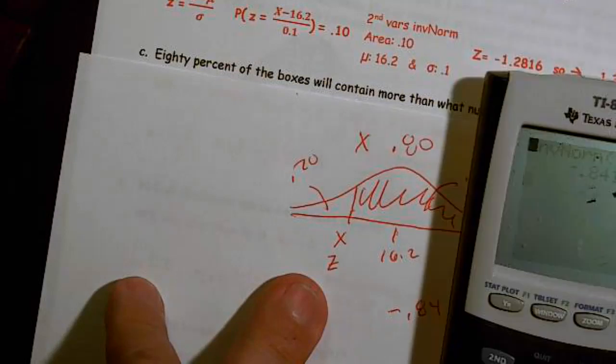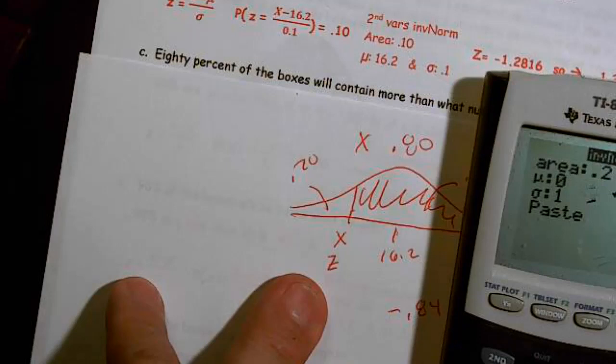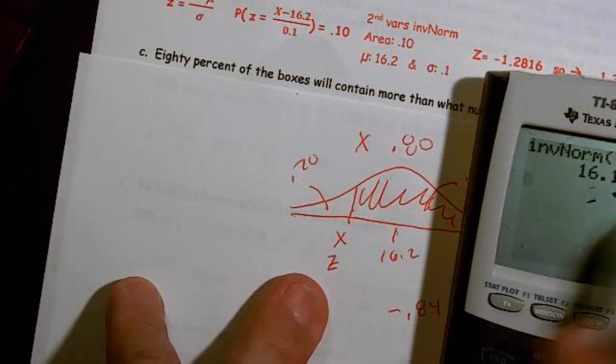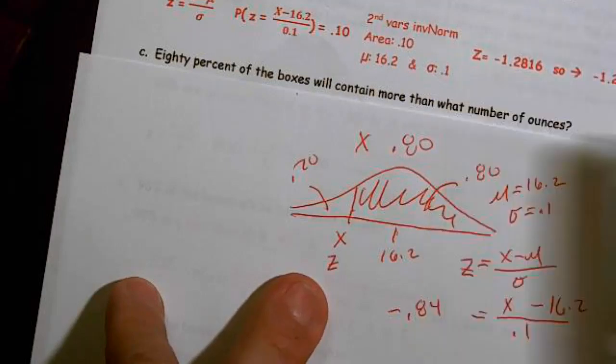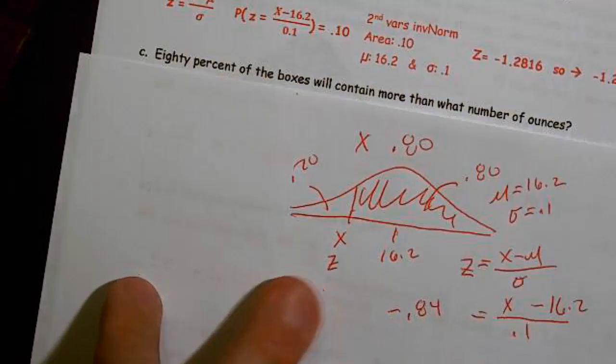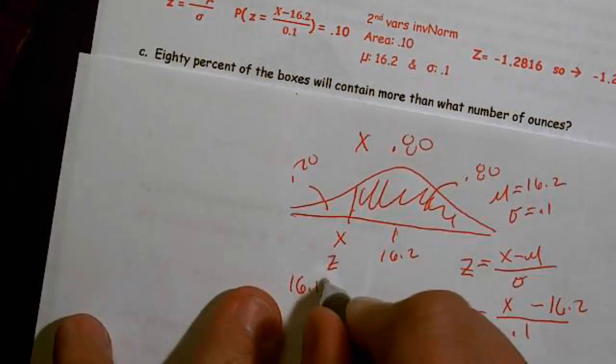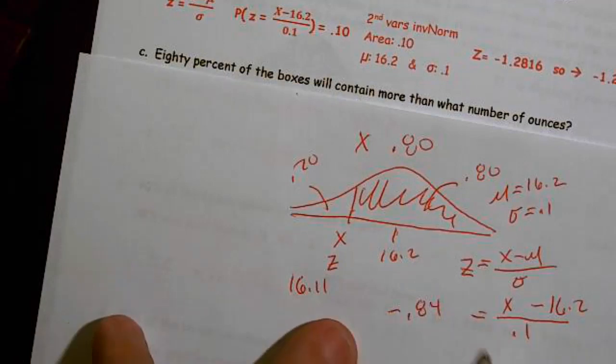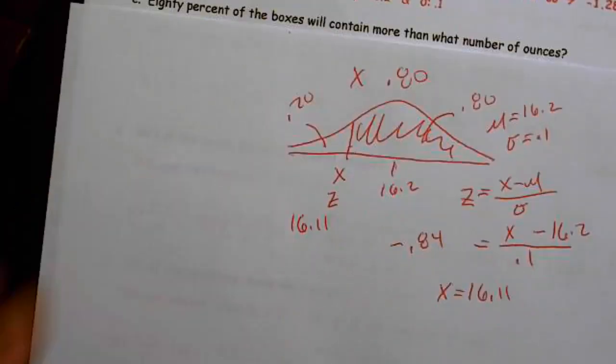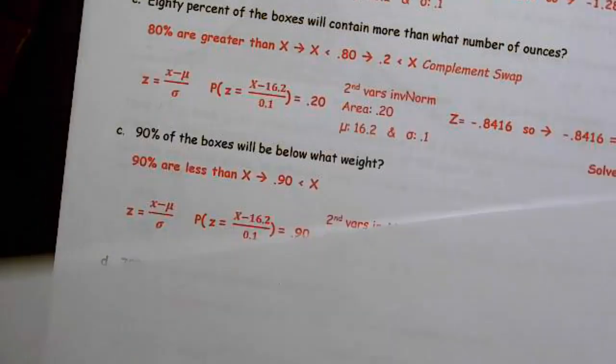Go back, second vars, inverse norm, and I'm going to use the actual values: 16.2, standard deviation of 0.1. And so 16.11 ounces. So 80% of the boxes have at least 16.11 ounces, which is good because they're probably selling them as 16-ounce boxes. So 80% of them at least have enough.